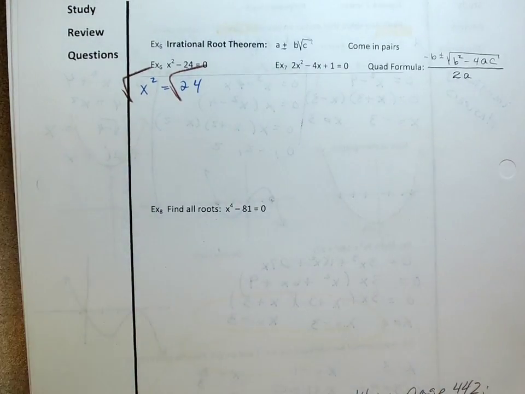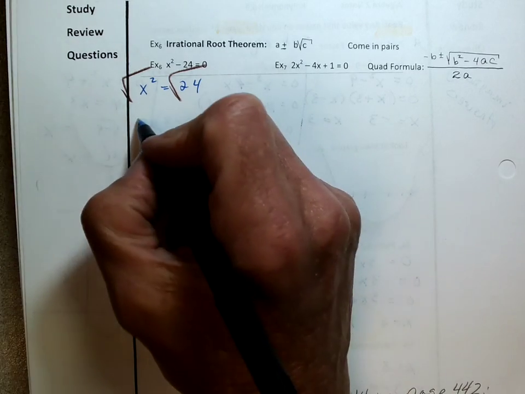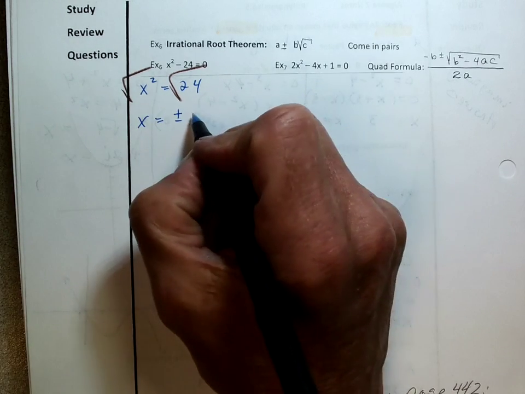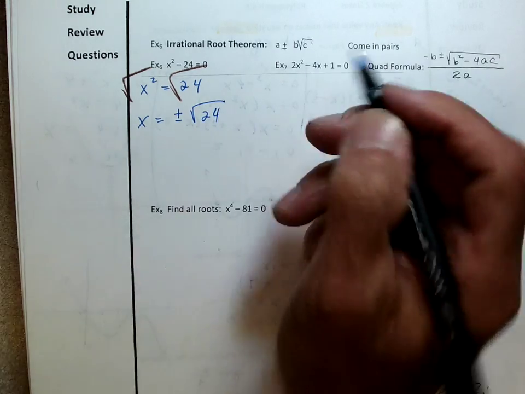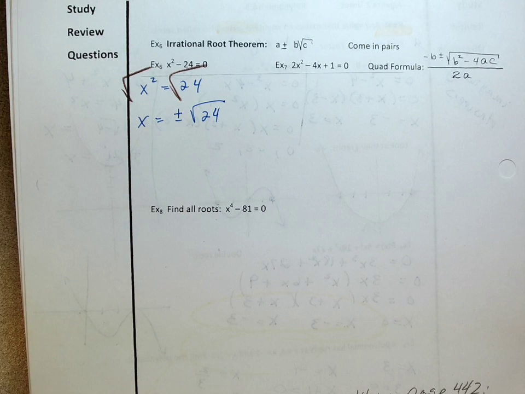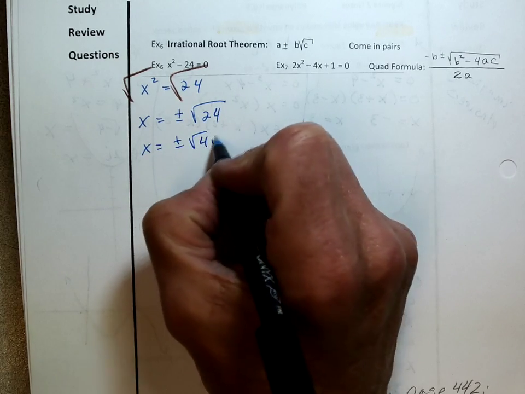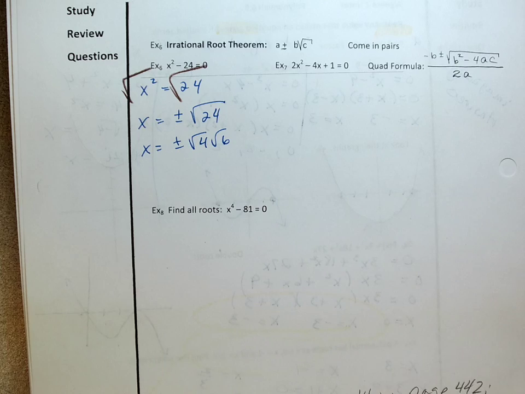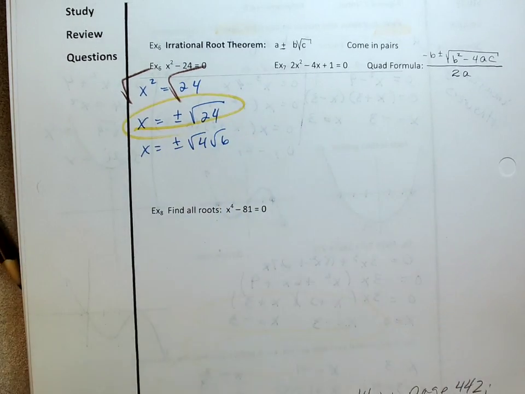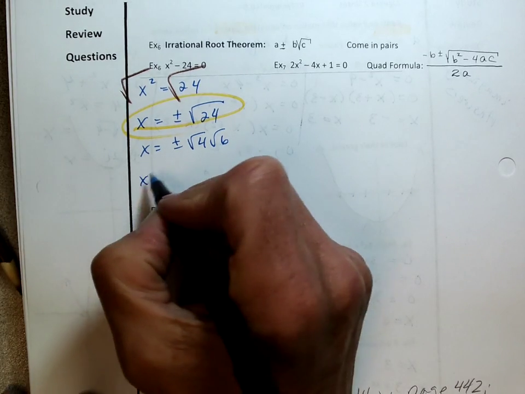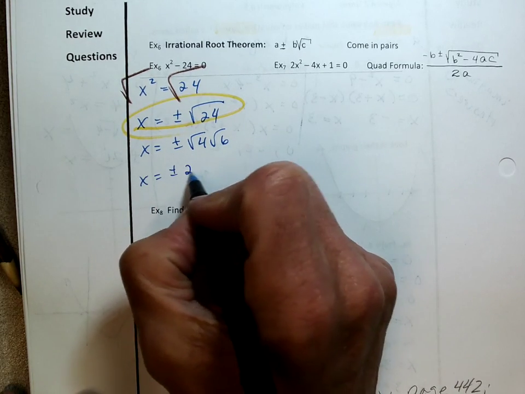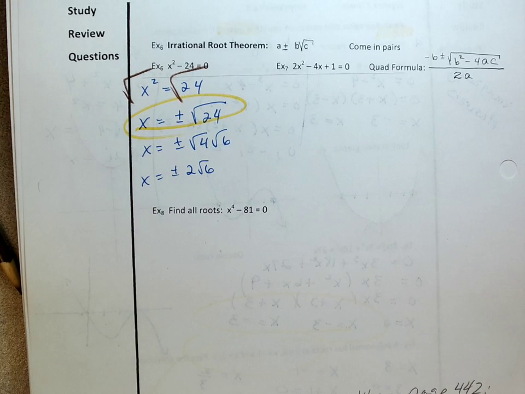How many answers? 2. So I've got x equals plus or minus the square root of 24, which is correct, but I'm going to break it down. I'm going to give it a better answer. That is not wrong. I would take that answer, but I'm going to take it further because I'm a math guy. I'm going to change it to plus or minus the square root of 4 times the square root of 6. I would take this answer, but I'm going to take it further, just because I can. So I get x equals plus or minus 2 square roots of 6, okay? How's that? Good.